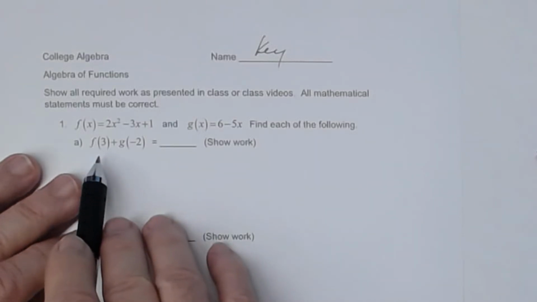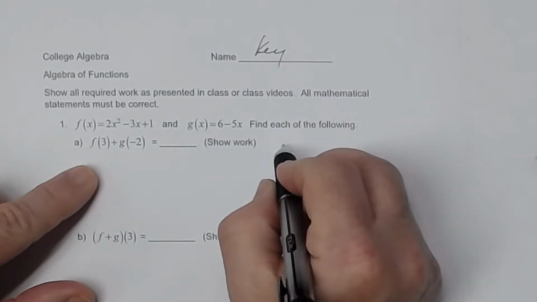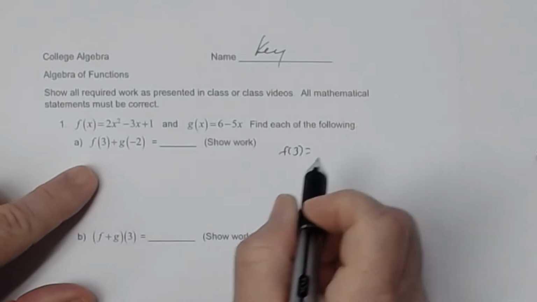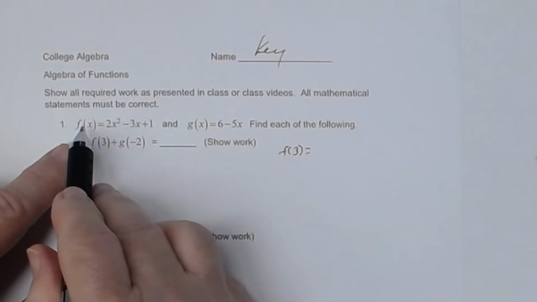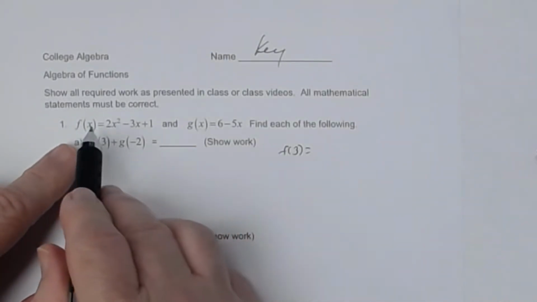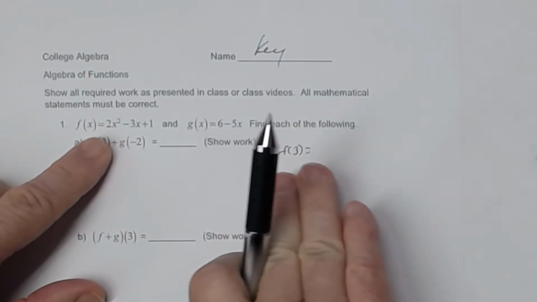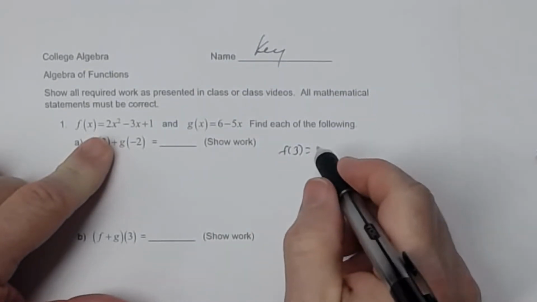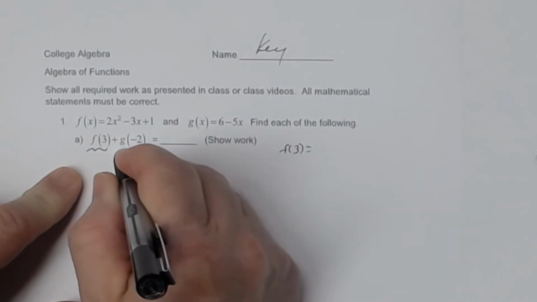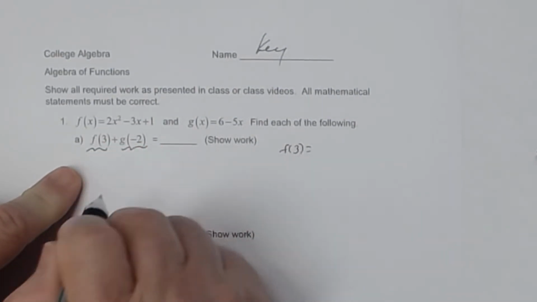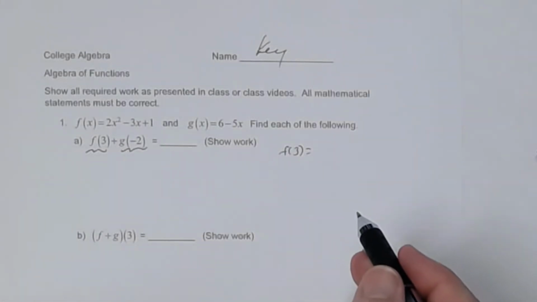So we got to find f of 3 first. So to find f of 3, I go to my function f, which is this one, not this one, that's g. This is f. And wherever you see my variable x, I substitute 3. So you're going to have to go to the side and do some work here. So do it in steps. Find this one first, then find this one, and then add them up, and you're done. Right? Do them in steps.